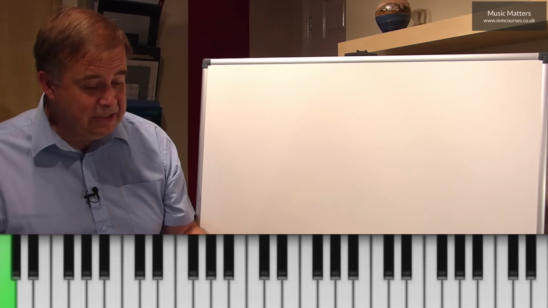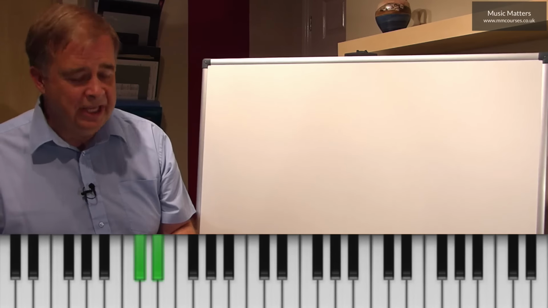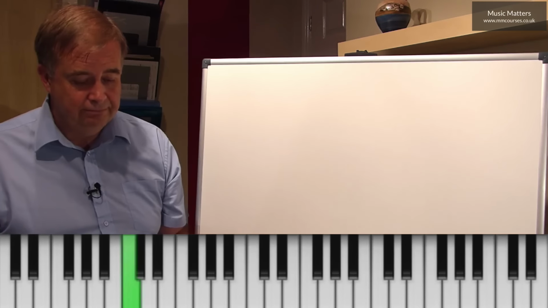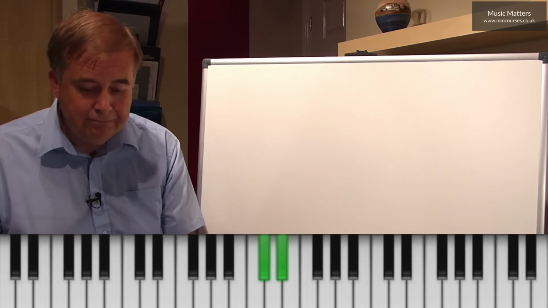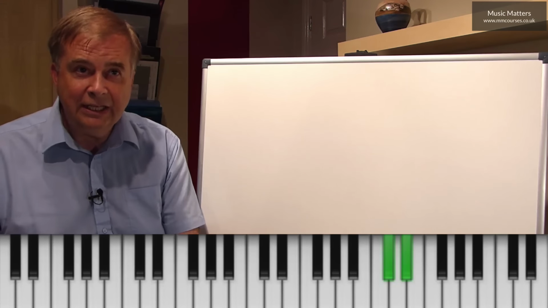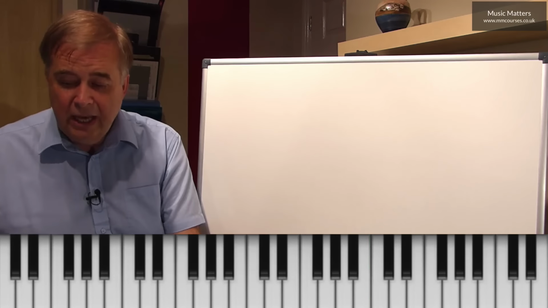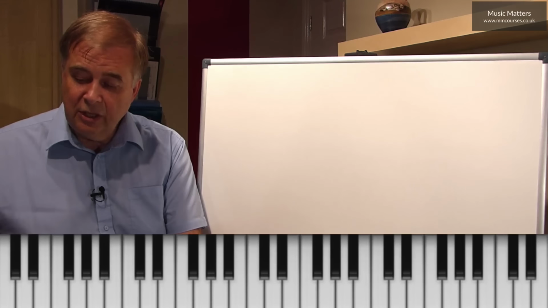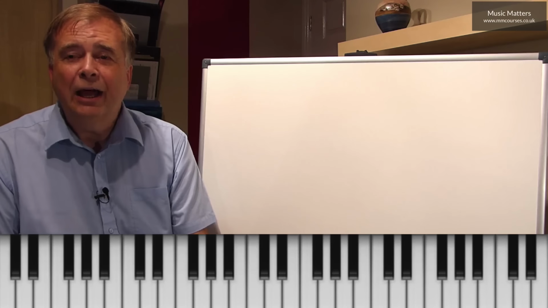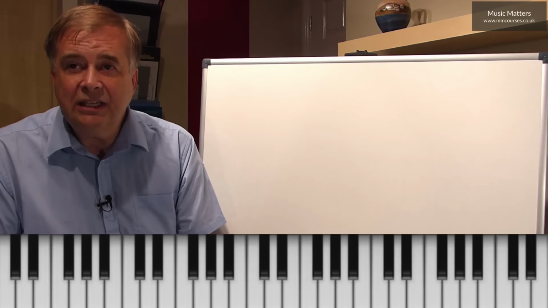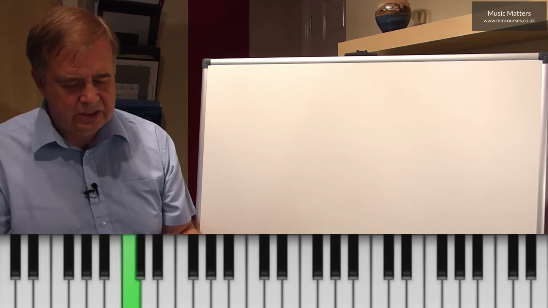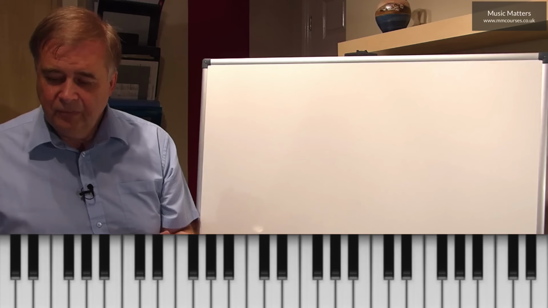Let's see if we can find the next C. Well, we've got 2 black notes here. So this note on the left there must also be C. Then we've got 2 black notes here, which means that this note must be C. We've got 2 black notes here. So this note is C. Another 2 black notes here. So this note must be C. So one thing you could do is to see how quickly you can find all the C's on your own piano or your own keyboard. So we've got C, C, C, C, C.